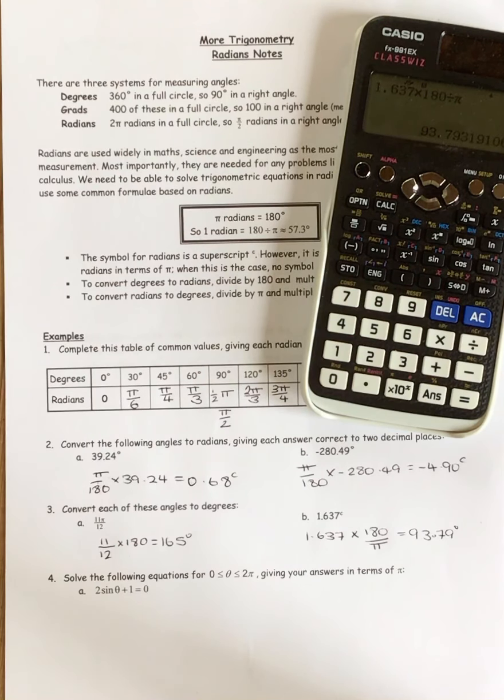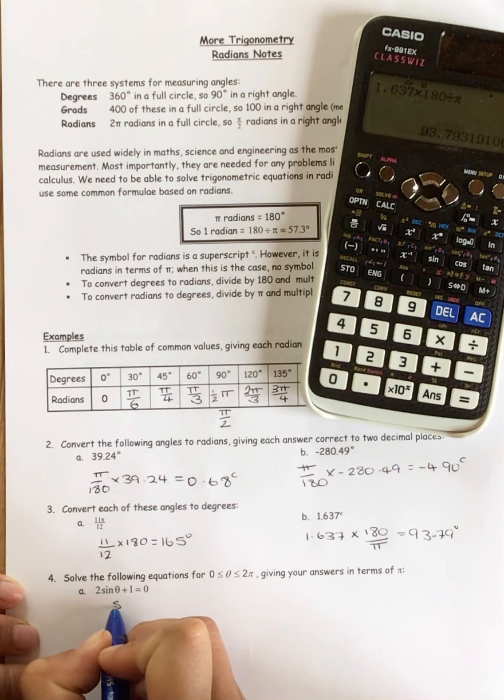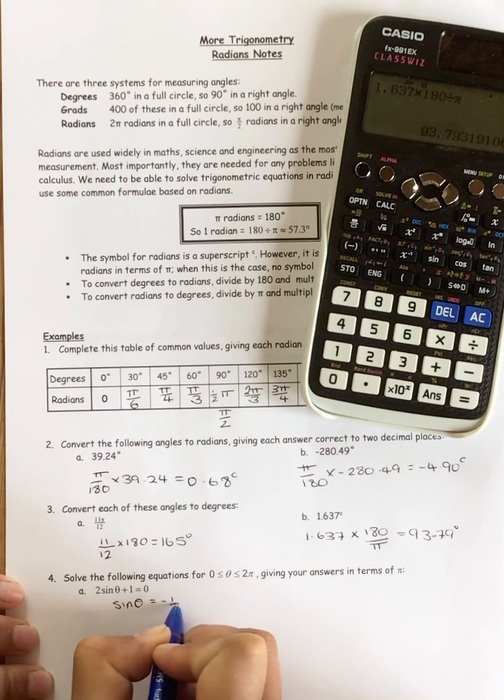Let's have a look at using this alongside some Year 12 knowledge in solving equations. So in this question, we want theta between 0 and 2 pi. We're used to doing it between 0 and 360 degrees. So the method's going to be very similar. We just need to be thinking in terms of radians instead of in terms of degrees. So 2 sine theta plus 1 is 0. That means sine theta is minus a half.